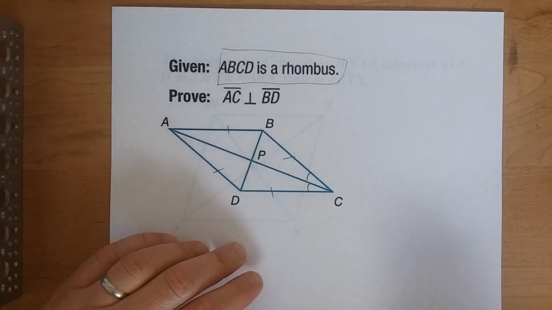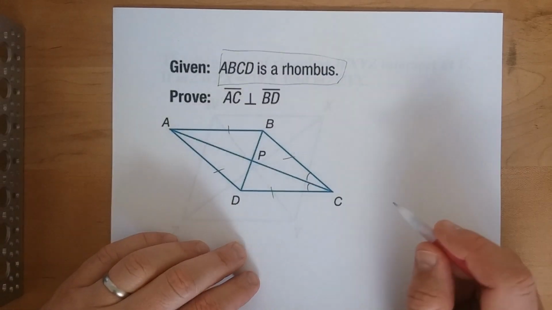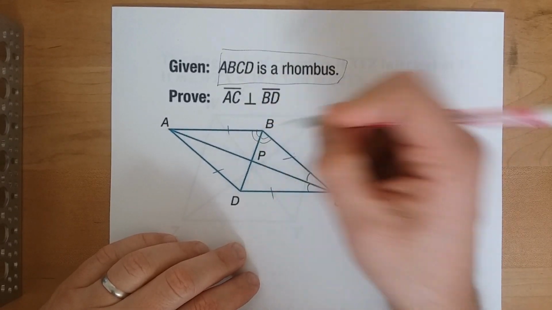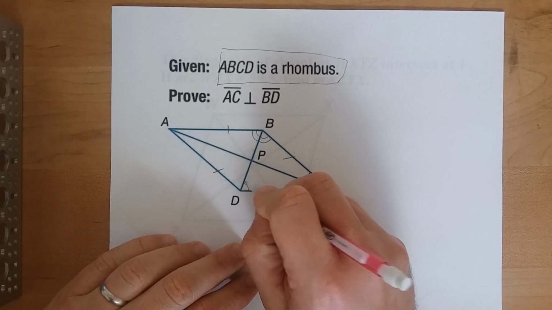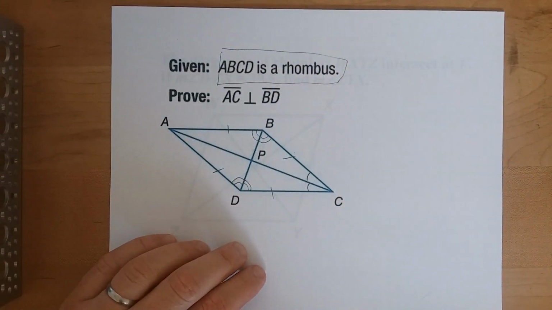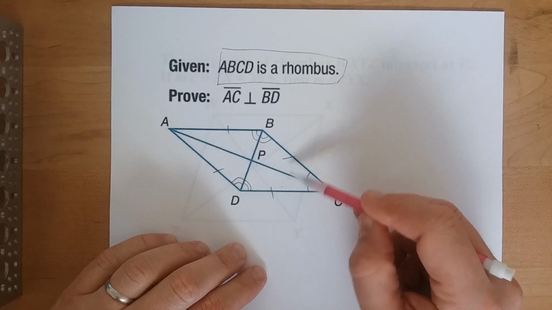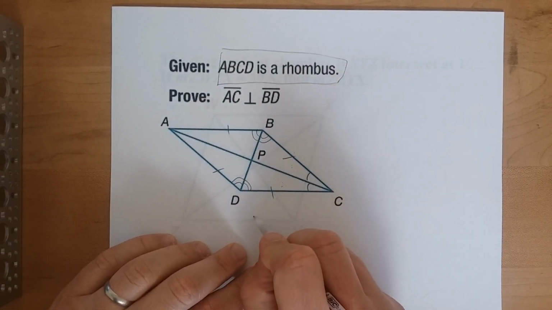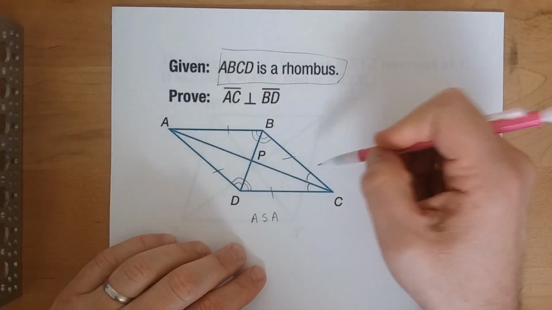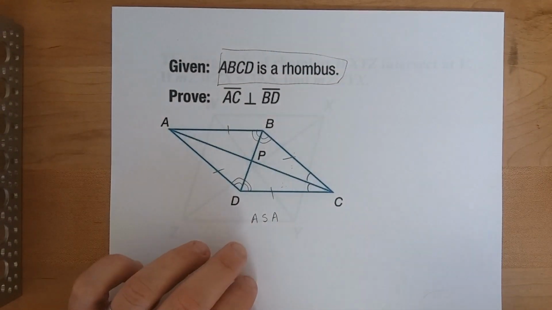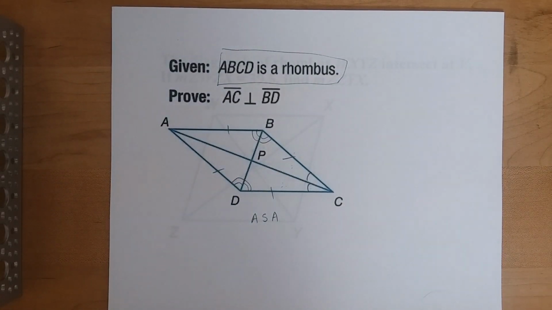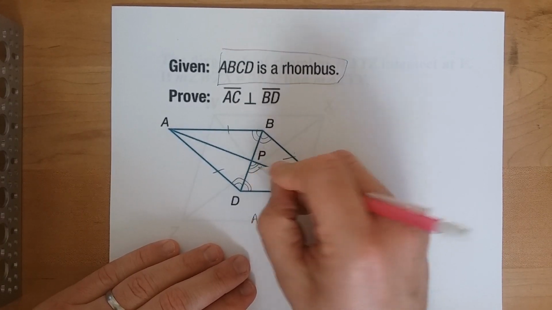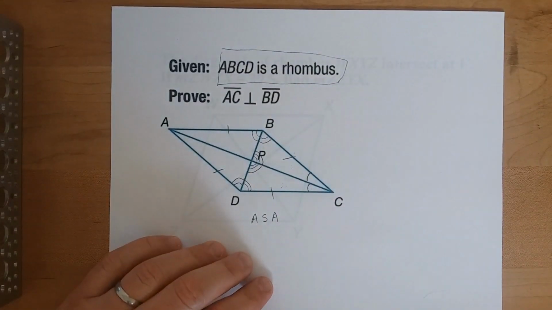And another thing we know is that these angles are going to be congruent to one another, and these angles are going to be congruent to one another. So now I could say that these 2 triangles are congruent to one another by angle, side, angle. If these 2 triangles are congruent, then these remaining angles here must be congruent to one another.